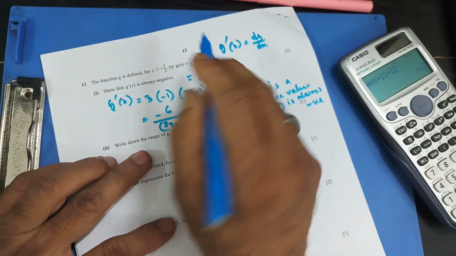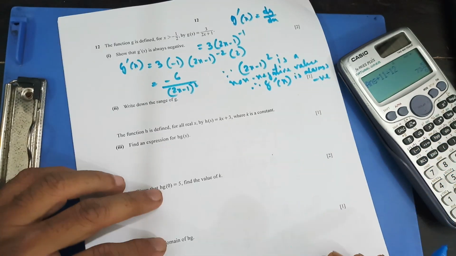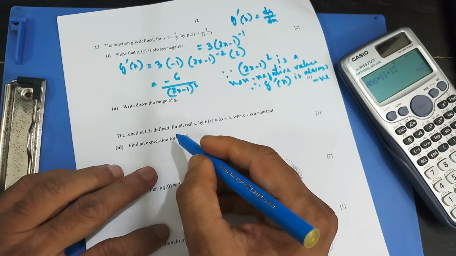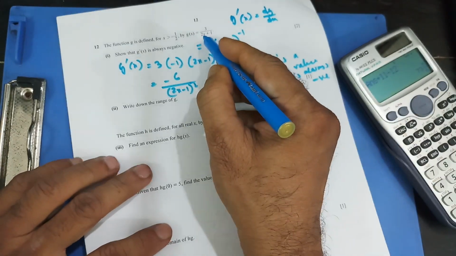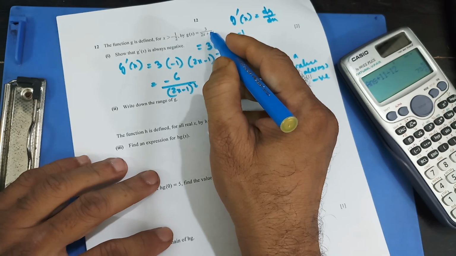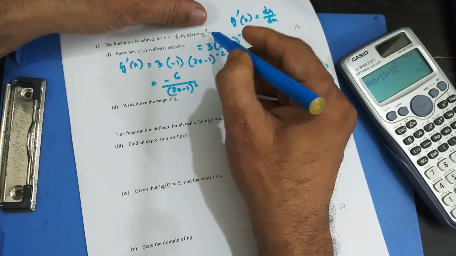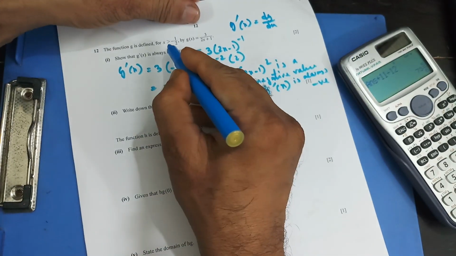Write down the range of g. So if you look at this range, what should be the range of that? Okay, now the range is going to be, if you look, this is a rational graph. To find that out, let's see what happens if it goes less than that. It has greater than.